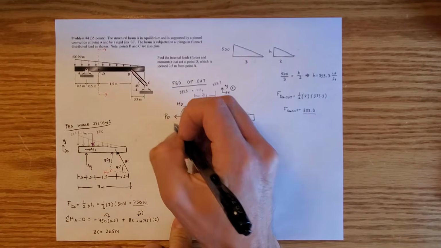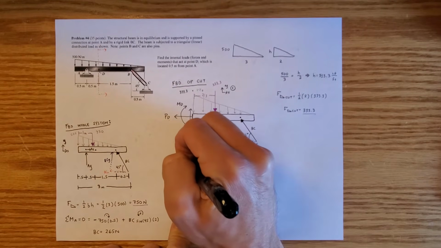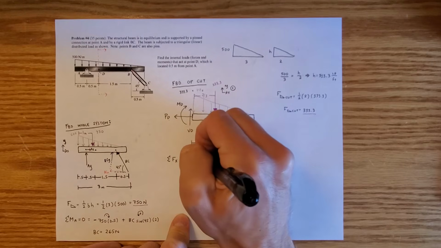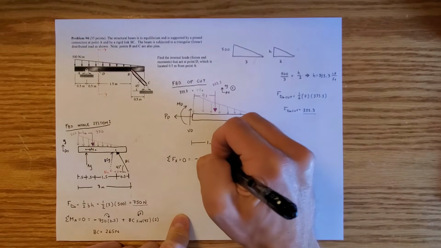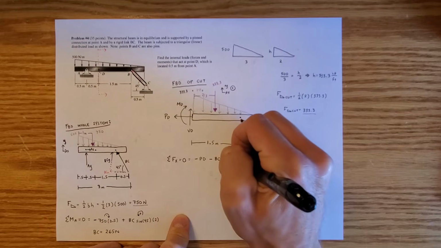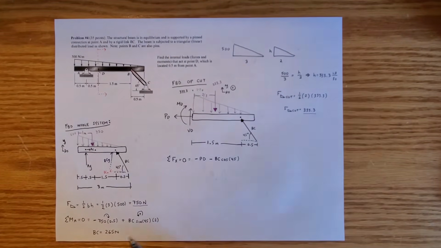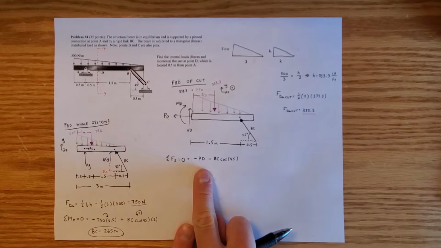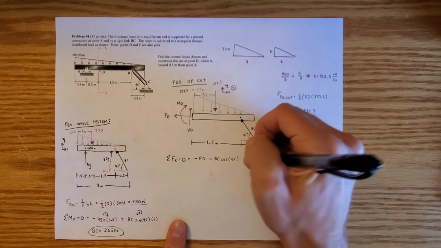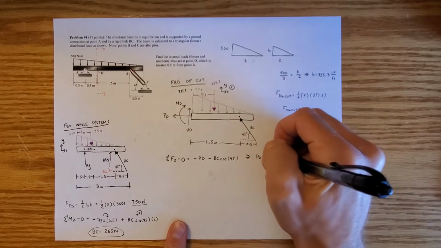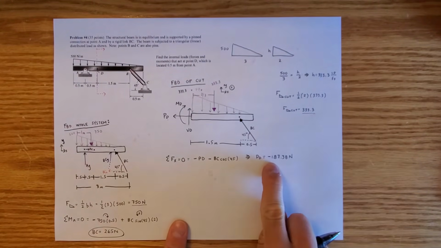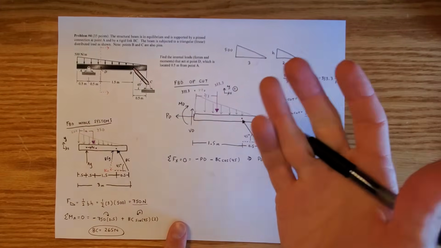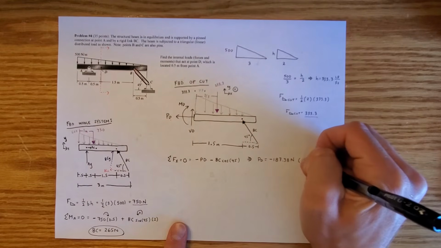First step, we'll solve for the normal force, PD. So we'll sum the forces in the x direction. So that's equal to 0. That gets us negative PD minus BC times the cosine of 45. So when we plug in the fact that we knew that BC was 265 newtons from before over to here, we'll be able to solve for PD. And what we find is that PD is equal to negative 187.38 newtons. And because it's negative, that just means that our arrow should have been drawn the other way, which would be a negative internal loads convention, which means compression.